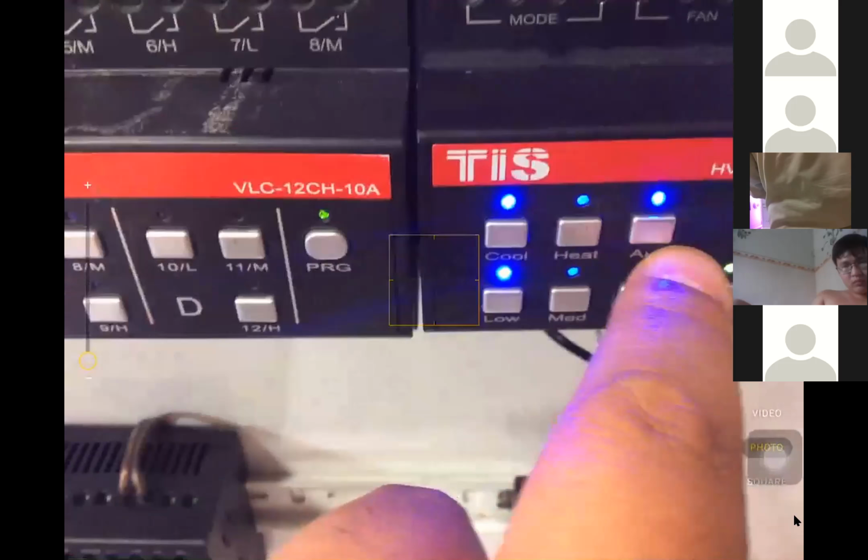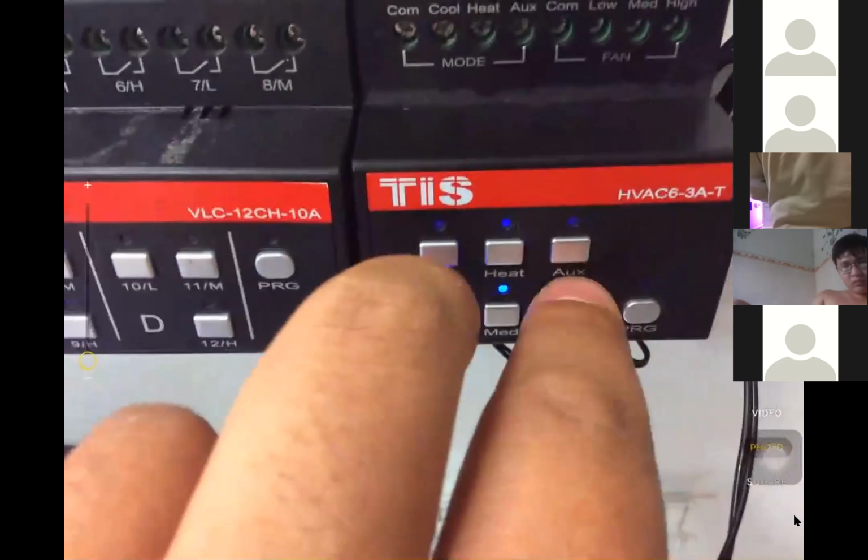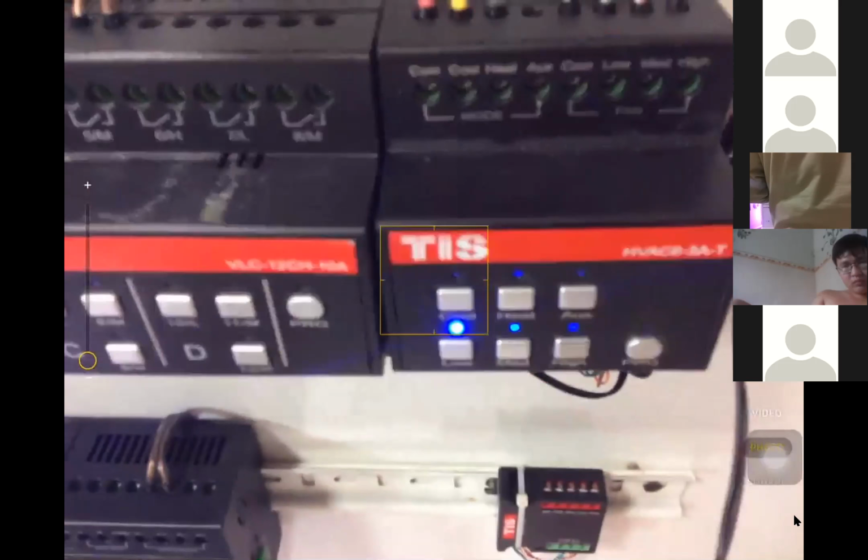For example, here, if I put it on the cool, let me share my video. Here, can you see my video? Yes, I think. Here I put the auxiliary on cool 2. Therefore, if I press on the cool, AUX is turned on. And if I turn it off, it's off. This is for the second stage cooling system.